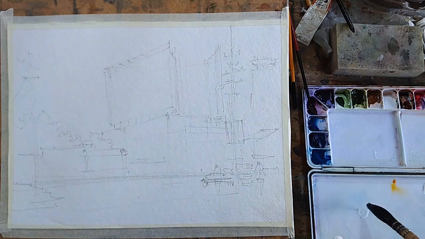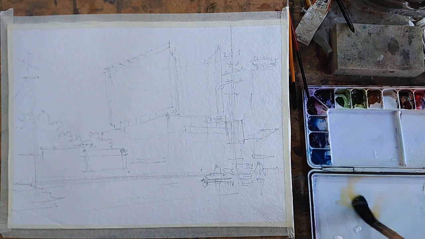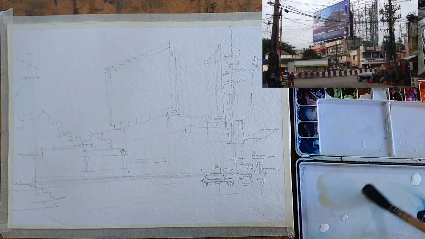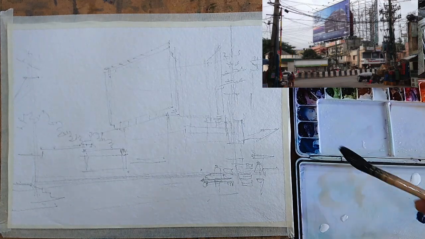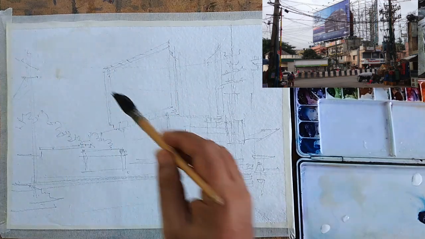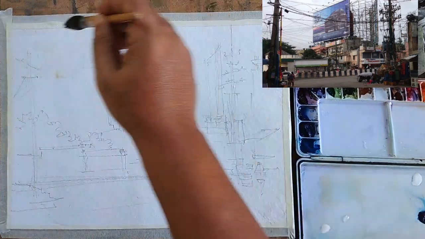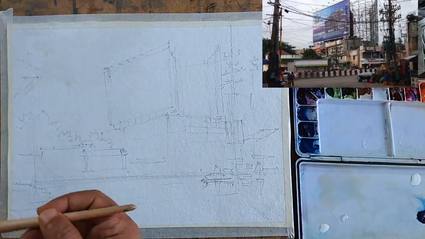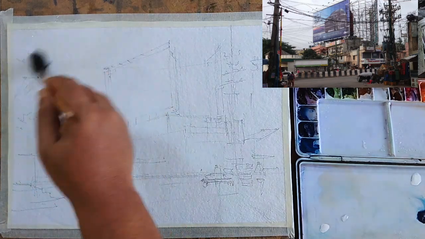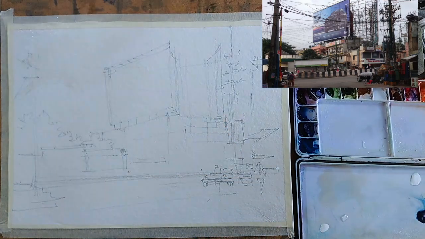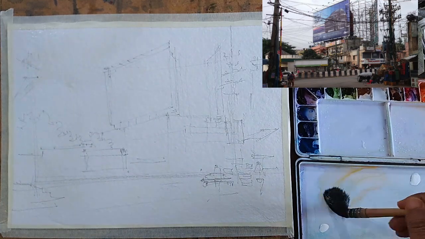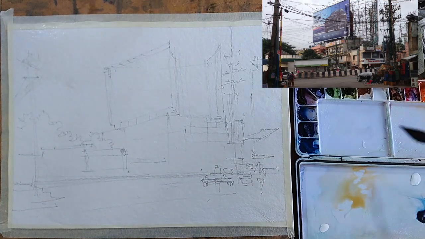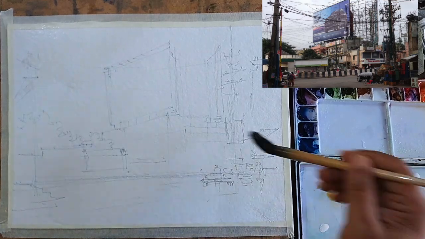Okay, now let us quickly go for some yellowish is there on the palette. Maybe I'll retain this yellowish wash here. If you look at the reference, there is some yellowish wash there, tint. In fact, I will make it little bit more yellowish, and I may be using little bit of burnt sienna.